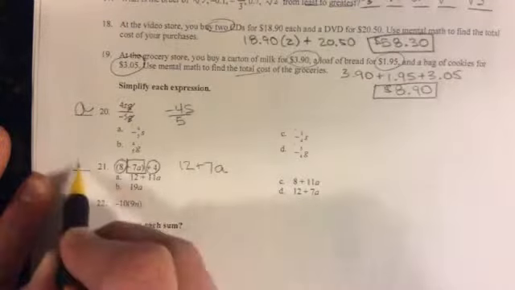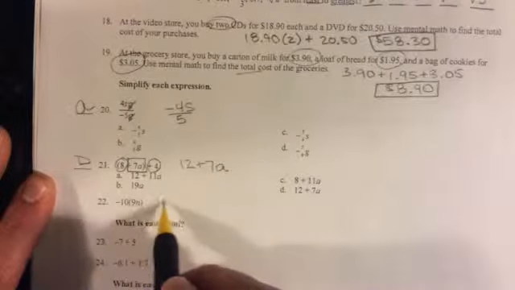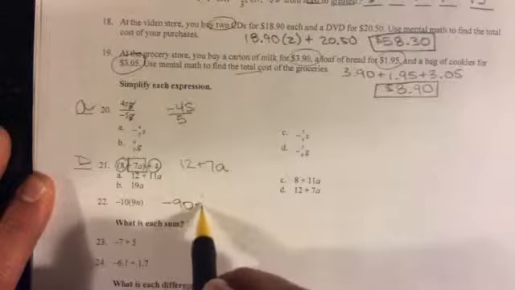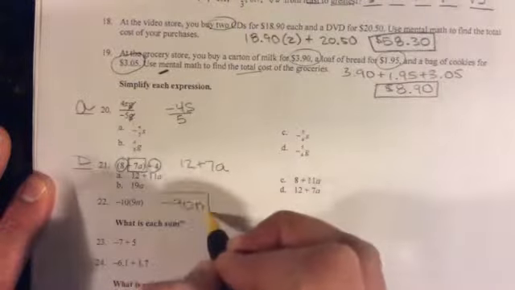In number 22, when I see the number in the parentheses here, that means I'm going to multiply. I can multiply -10 times 9, that's -90. But I also have to remember to leave my n there, so my answer is -90n. Can't do anything further there.